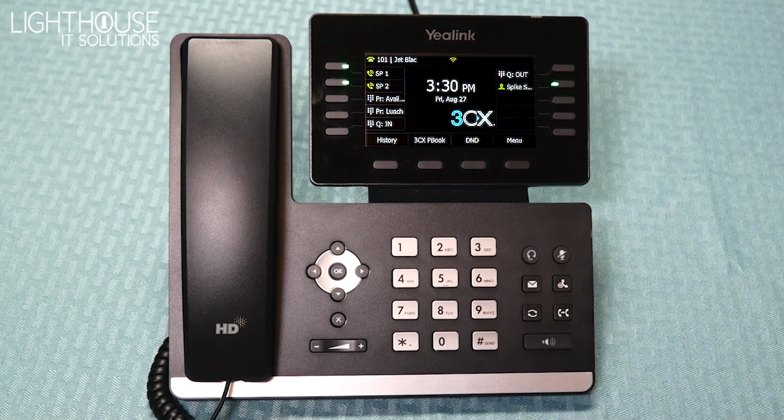For all other prompts, simply listen to the nice lady, and she'll walk you through setting up your greeting, as well as setting up your name, and managing your voicemails from the phone. Your voicemails can also be managed through the web client as a visual voicemail feature.